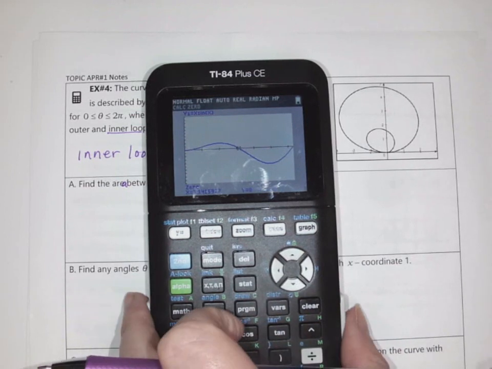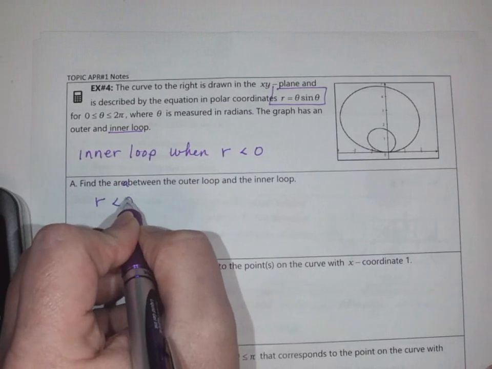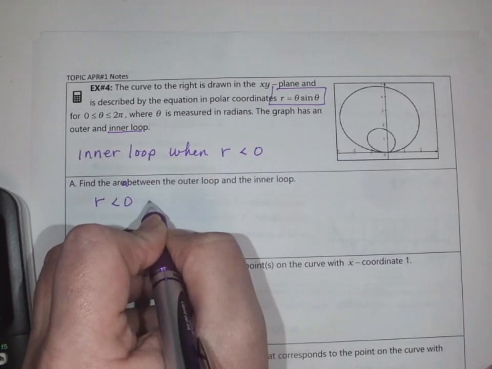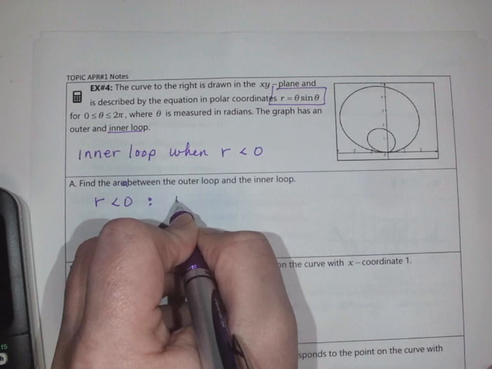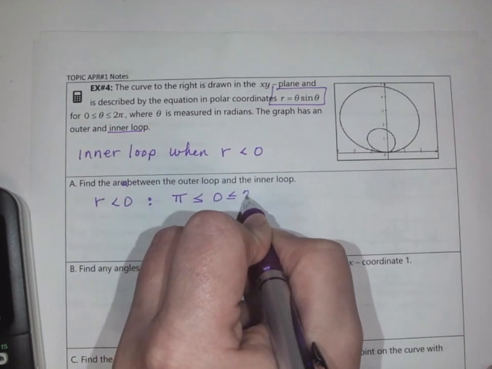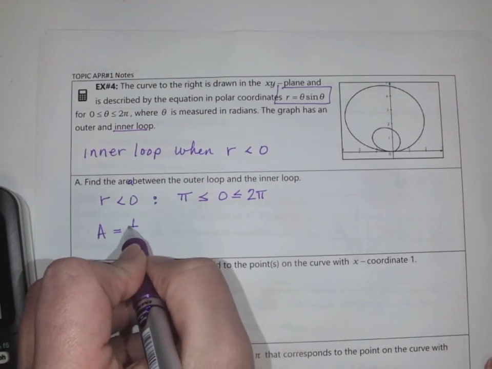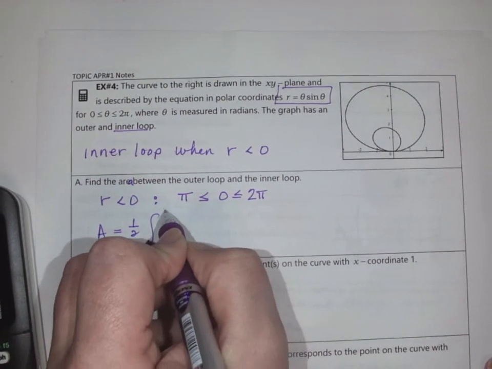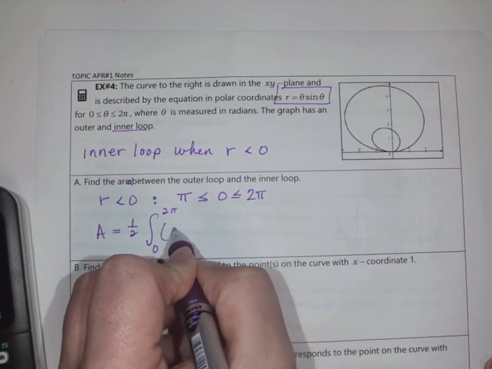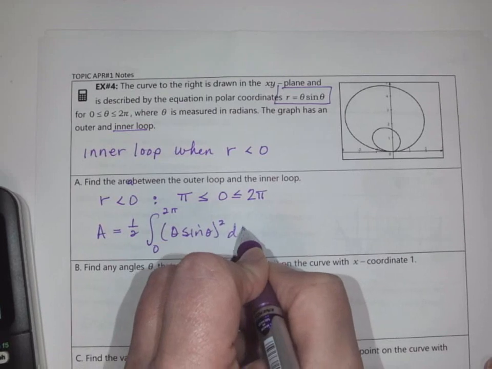That's at 3.14, so obviously that's at pi. So r is less than 0 between pi and 2 pi, so theta is less than or equal to 2 pi. My area is going to be 1/2 the integral from 0 to 2 pi of (theta sine theta) squared d theta.